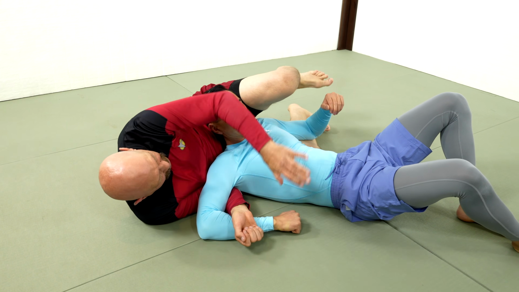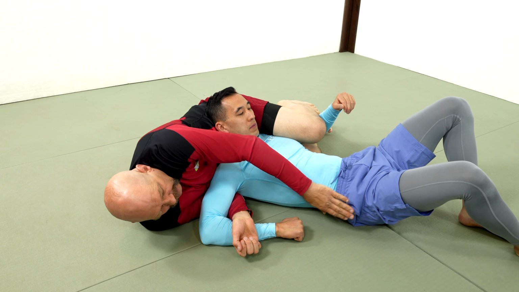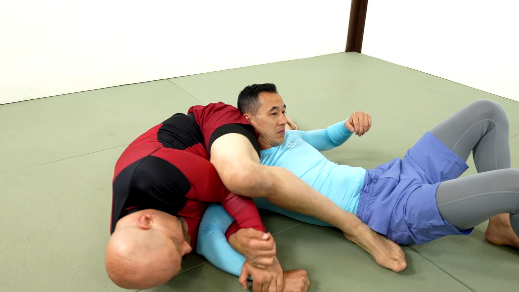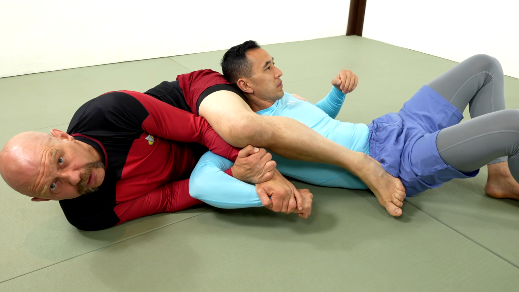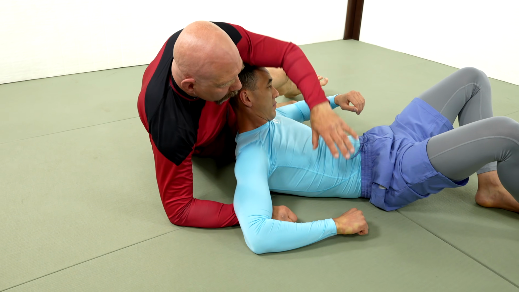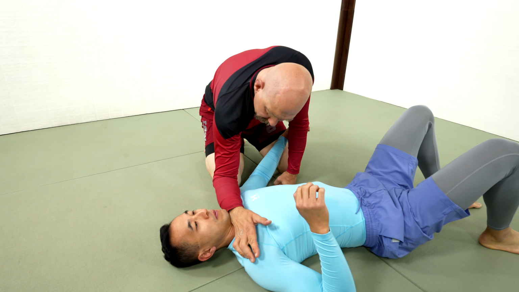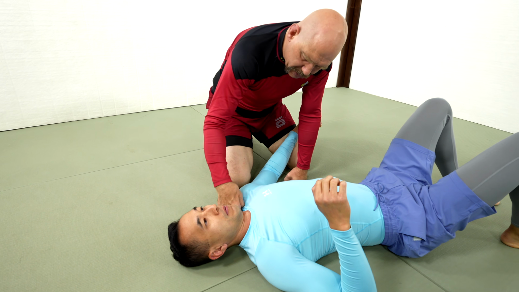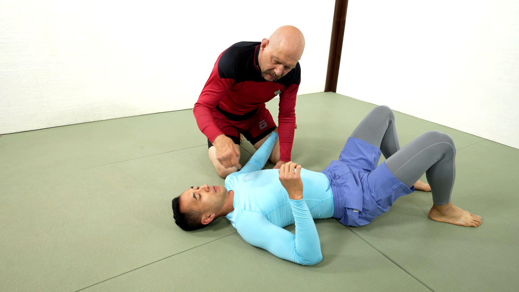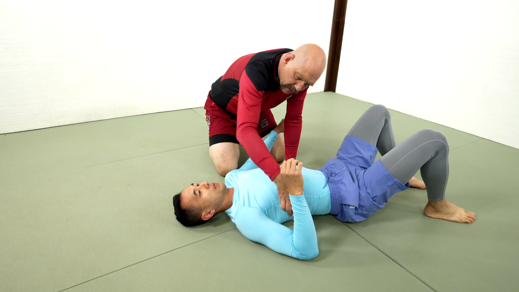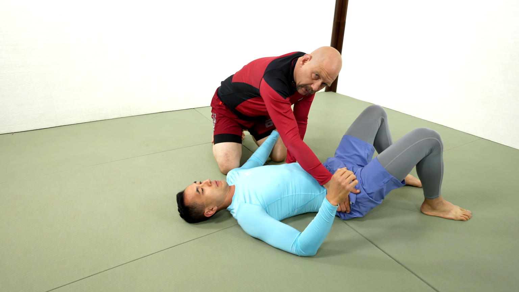Another place this leg can go is not into the near armpit, but over his head and into the near hip. From here, we've got some very powerful Kimura attacks. So the attacks are different if my leg comes over his neck, if my leg comes over his shoulder and into his armpit, if my leg comes over his face and into the armpit, if my leg comes over the far shoulder and into the near armpit, or if my leg comes over his near shoulder and onto his hip.